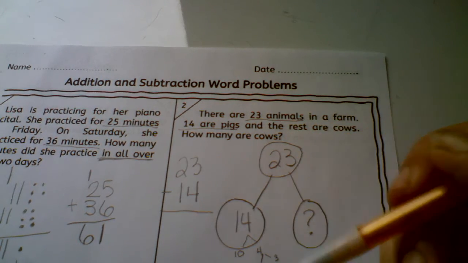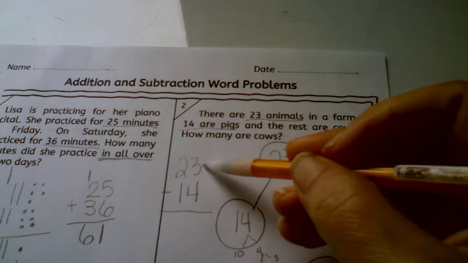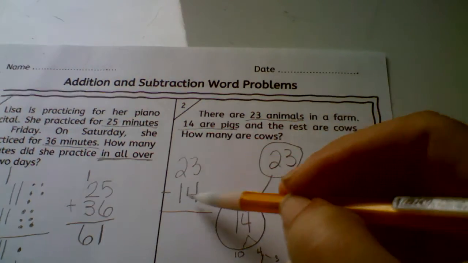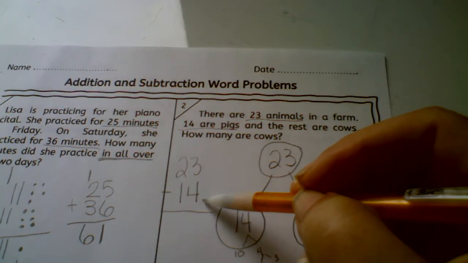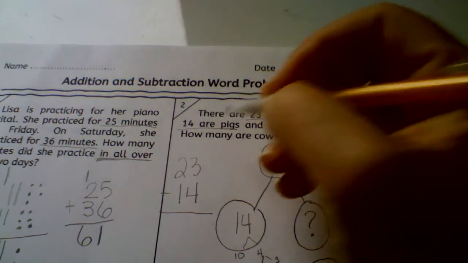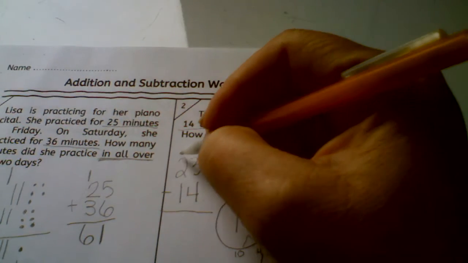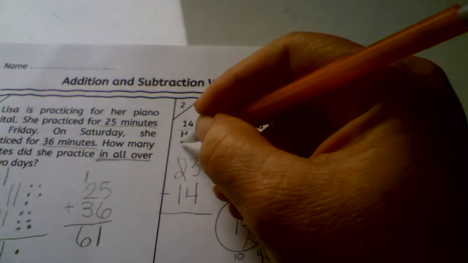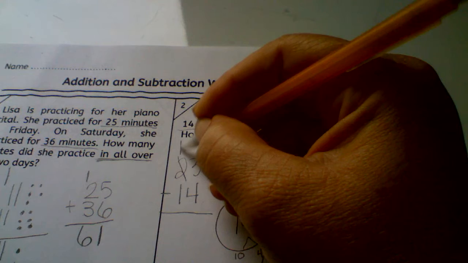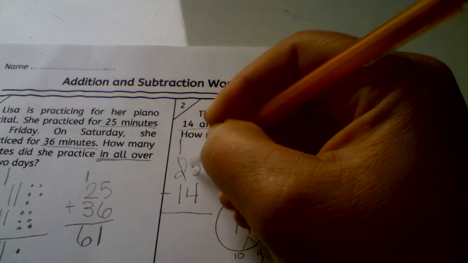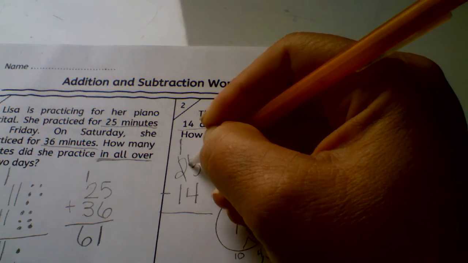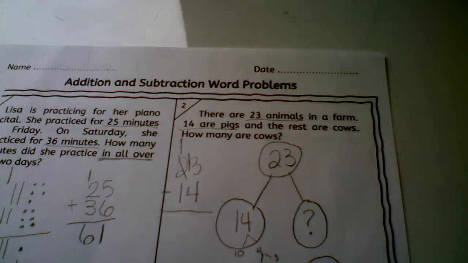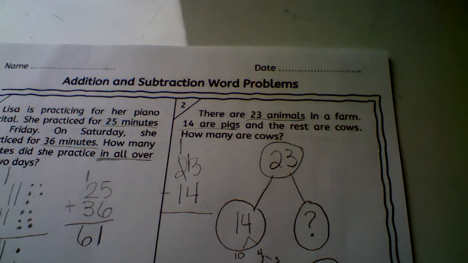23 minus 14. Well, I always start in the ones place. The top has fewer, which means I need to go to my neighbor and borrow. So I'm going to cross out the 2. I'm borrowing a 10. I'm going to put just a 1 up there. I'm going to slide my 10 in here. 10 plus 3 is 13. 13 minus 4.